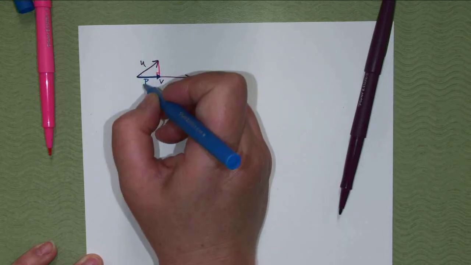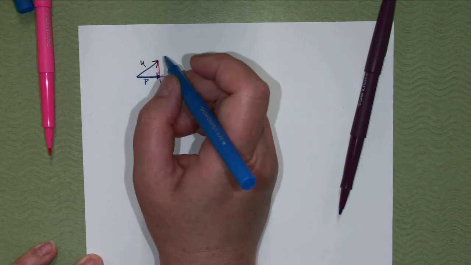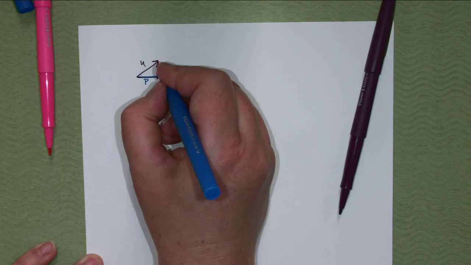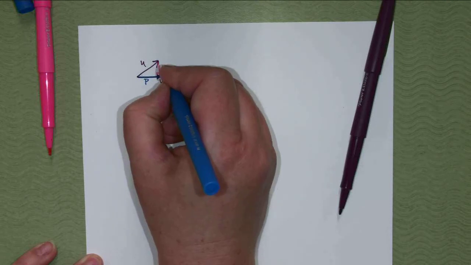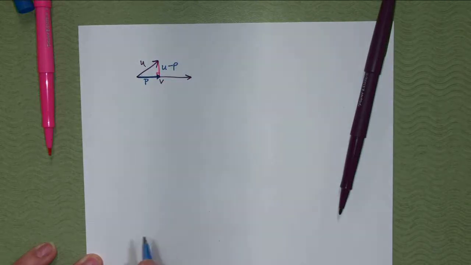U minus P or P minus U, depending on which direction you want it to go. So let's say this is U minus P. Which way would it point?